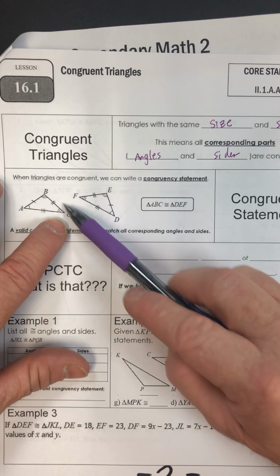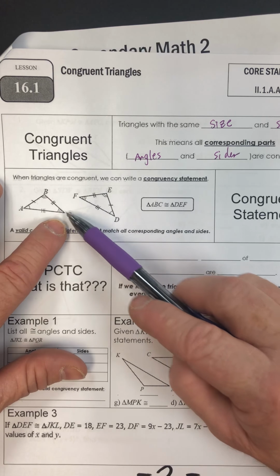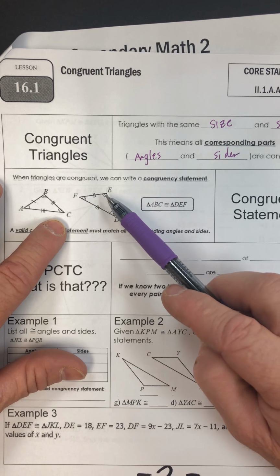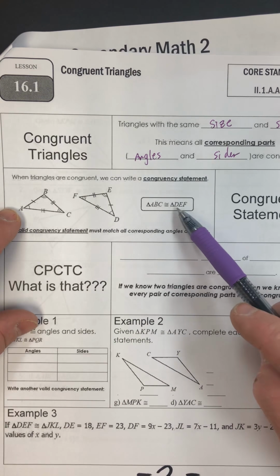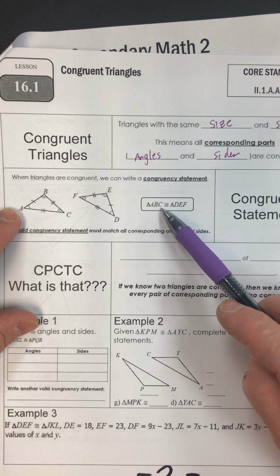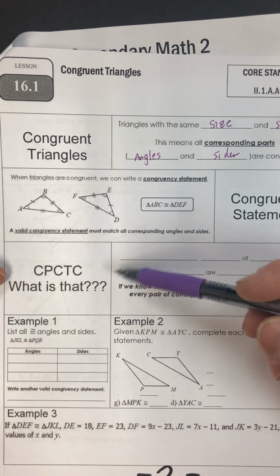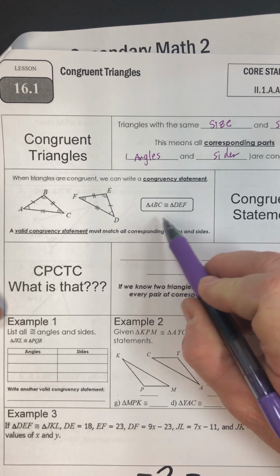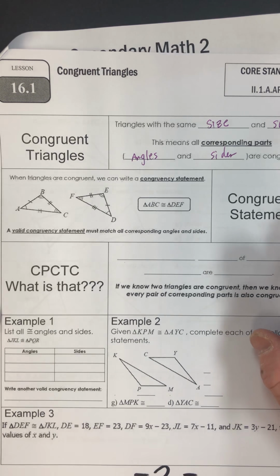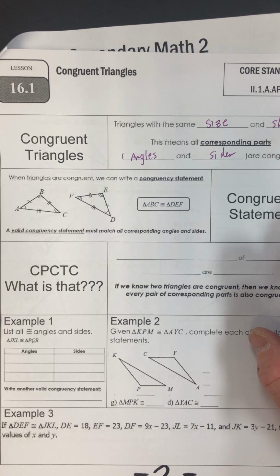And notice the sides between them, like B to C is the same as E to F. A to B is the same as D to E. So A to B, D to E, A to C, D to F, B to C, E to F. Those are all the matching sides and angles. So the way it's written, or this congruency statement, is extremely important.